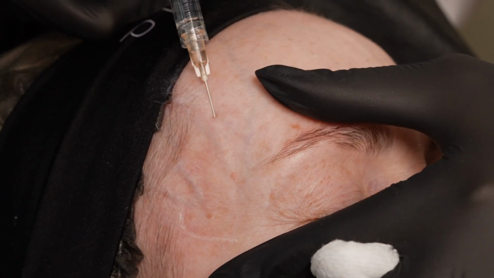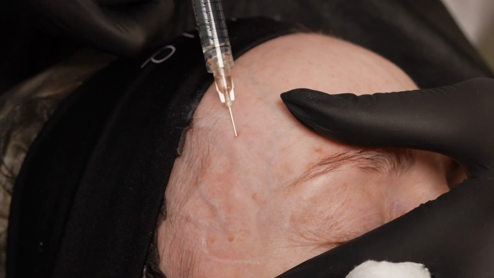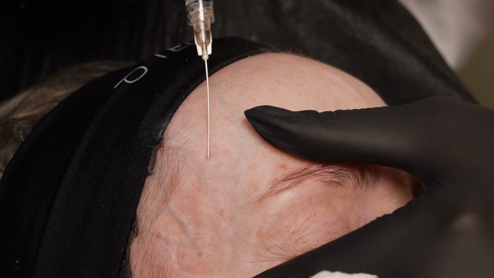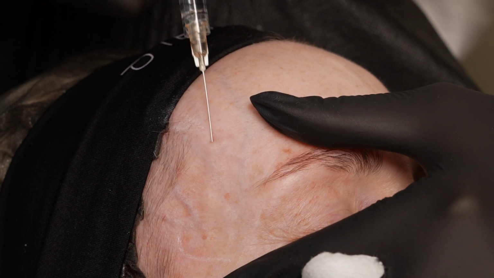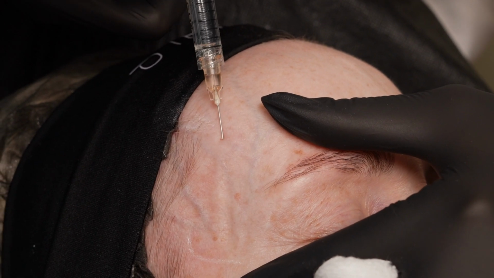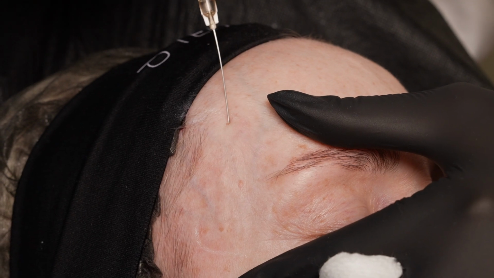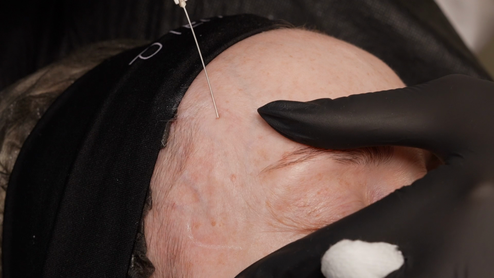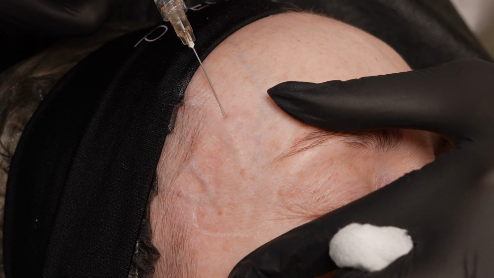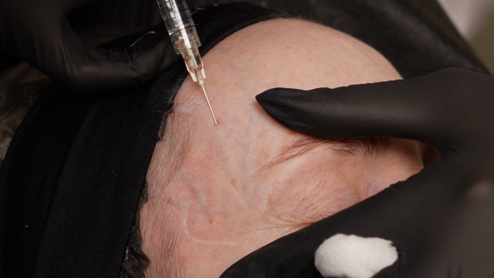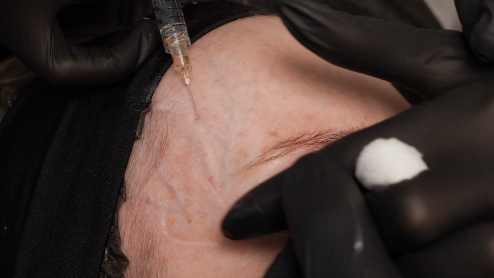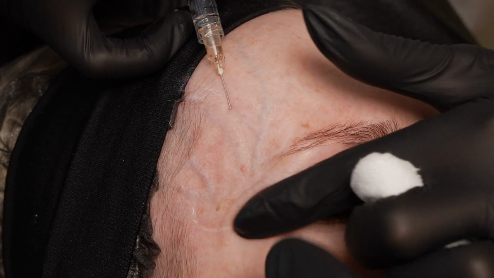You can see it slides easily and is not so painful. Can you see it? Yeah, do it. Perfect. Good. Control with your orbital rim. Don't pass the rim.